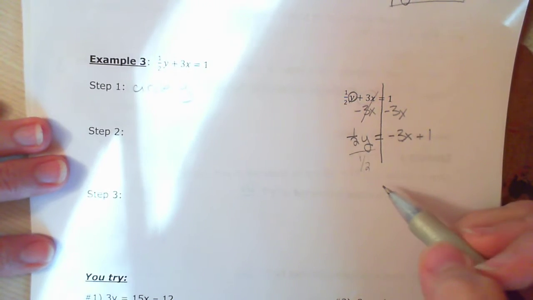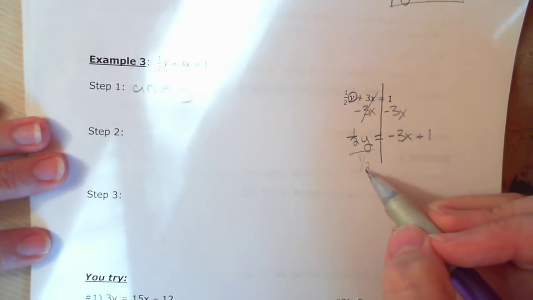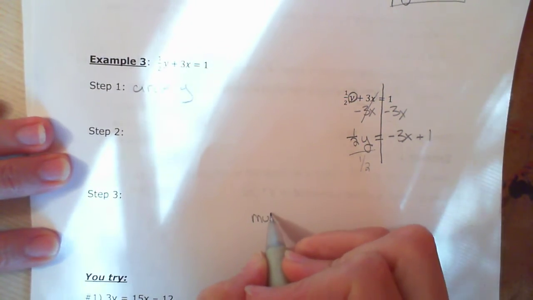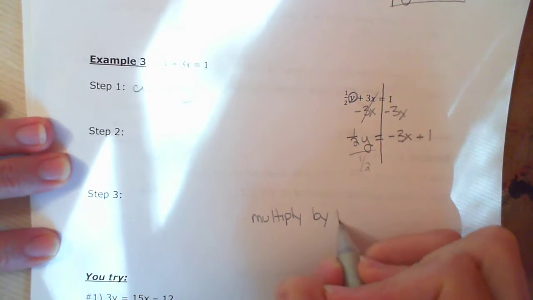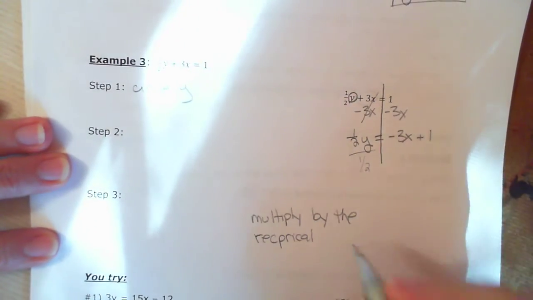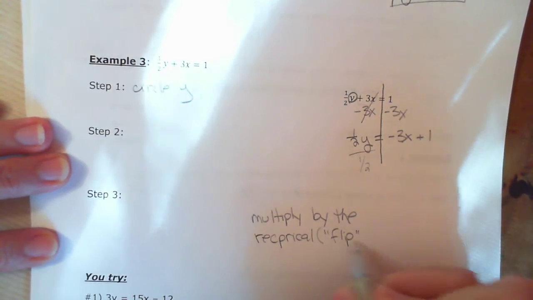But I don't know if you remember back when you were learning about fractions, we really never divide by fractions. What we do is we multiply by the reciprocal. I don't know if I spelled that right. Reciprocal. That means you flip the fraction.